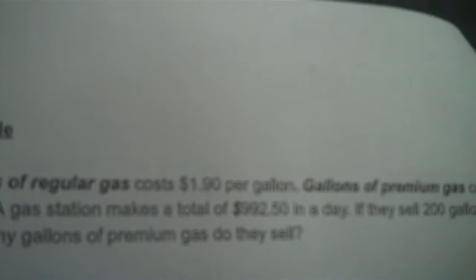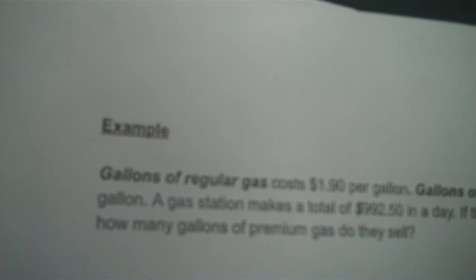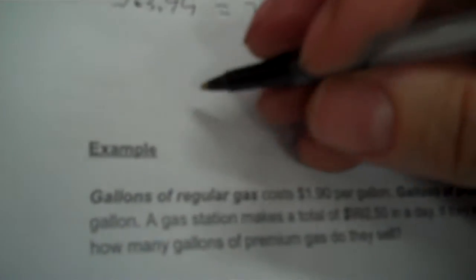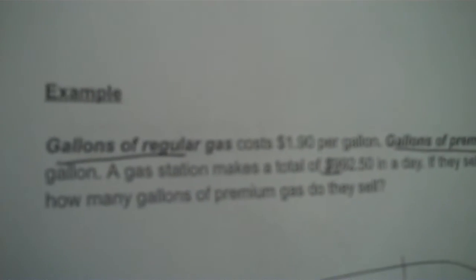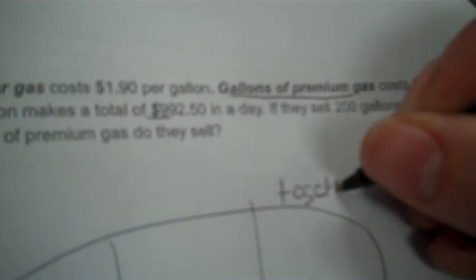Okay, regular gas costs $1.90 per gallon. Premium gas costs $1.75 per gallon. A gas station makes a total of $992.50 in a day. They sell 200 gallons of regular gas. How many gallons of premium gas do they sell? So you got together how many units, per unit and total.